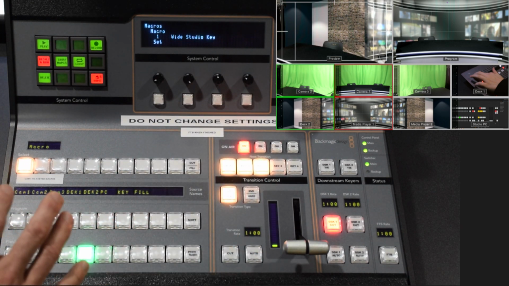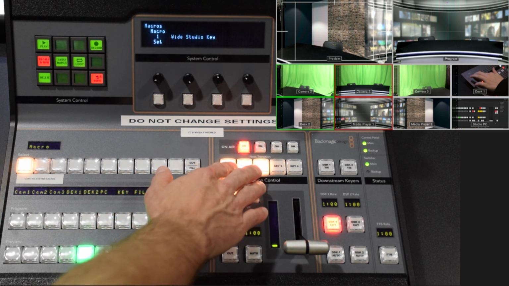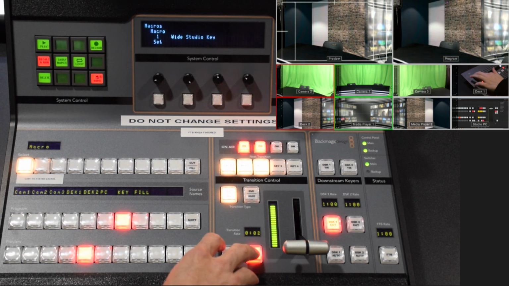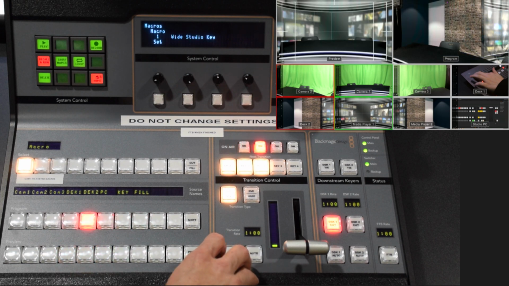It takes off that key 1 for camera 1, and it adds in key 2. So we have the appropriate background with the appropriate key, being camera 2. Now we can just push the auto button to transition between those 2 keys.